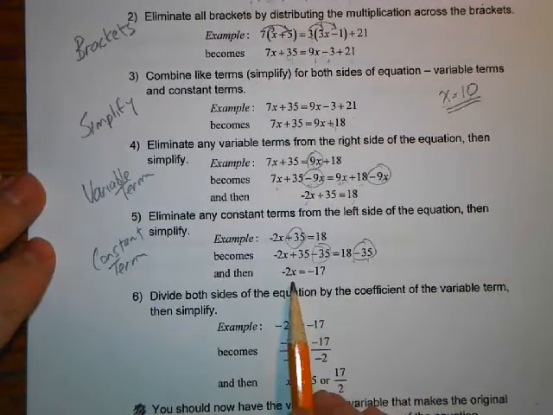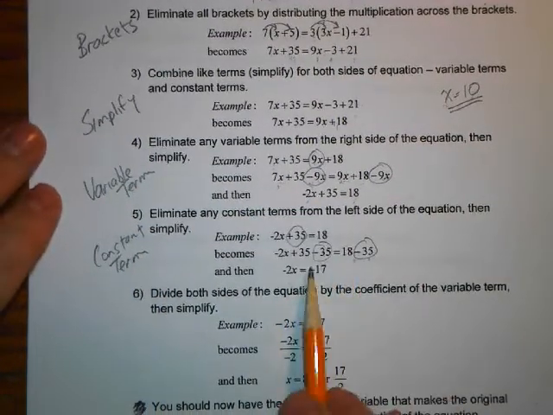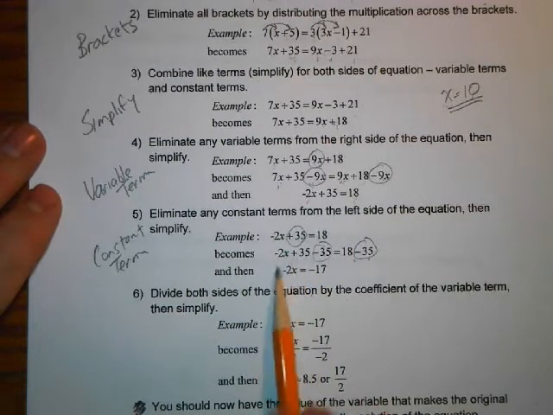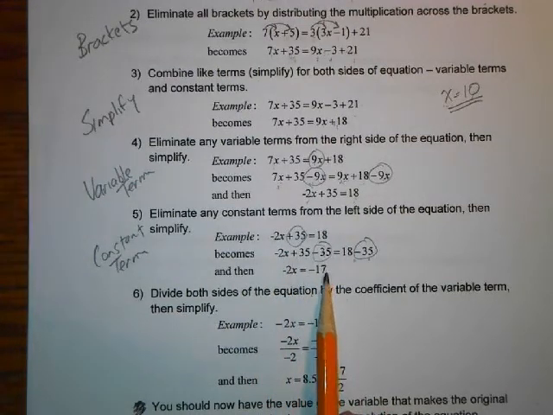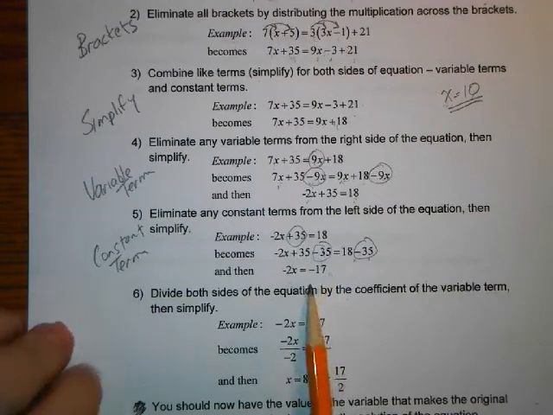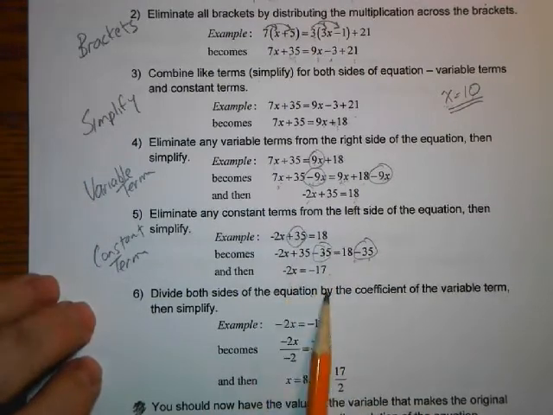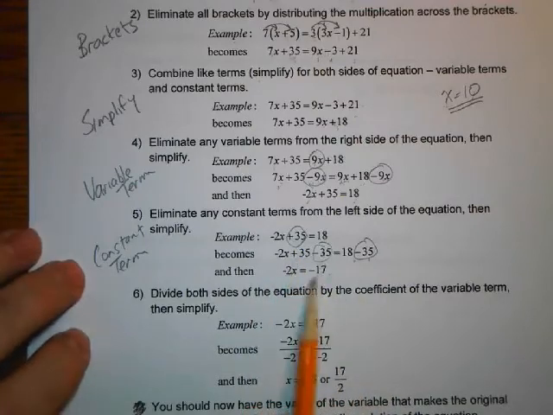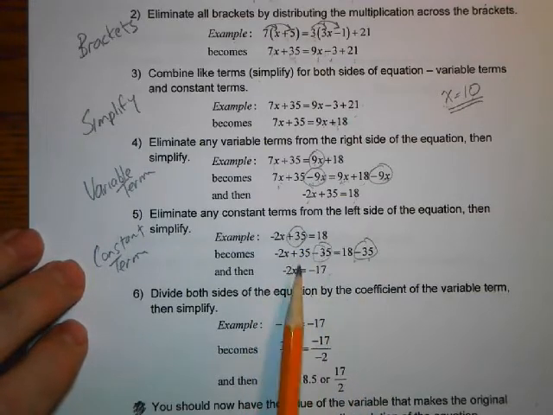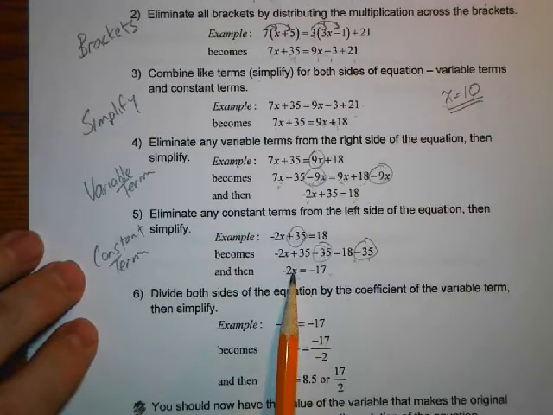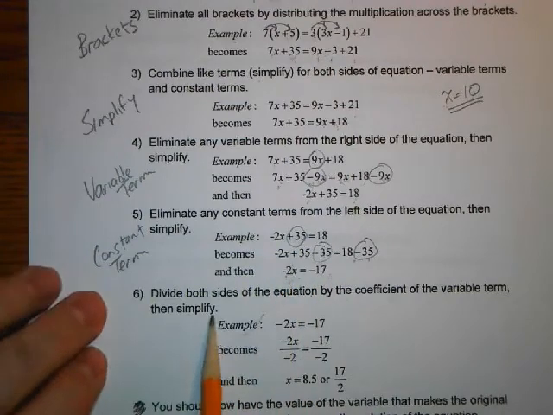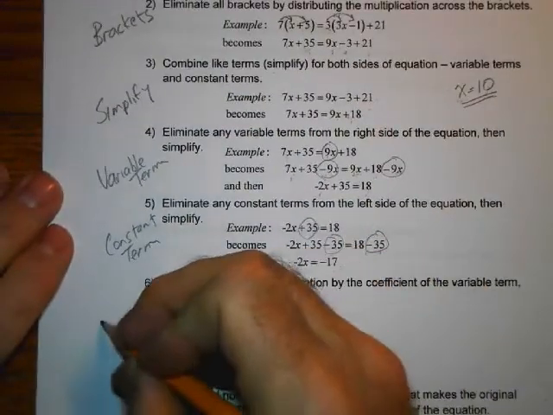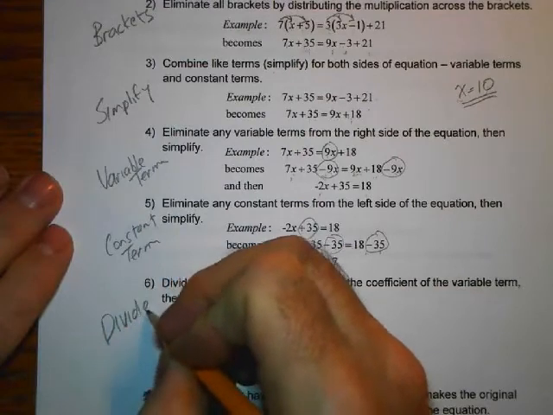Okay, and then we end up with, we'll always have just a variable term equals a constant term. And hopefully at this point it's just x equals a number, but a lot of times it's not. It's a multiple of x equals a number. So basically whatever's being multiplied with x, we want to undo that by dividing by that same number both sides. So that's what this last step is. It's just a final division or divide.